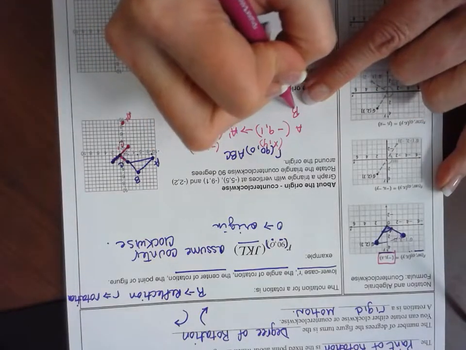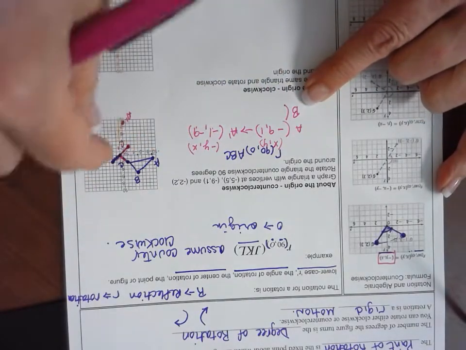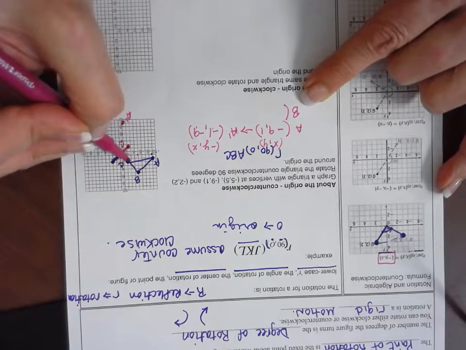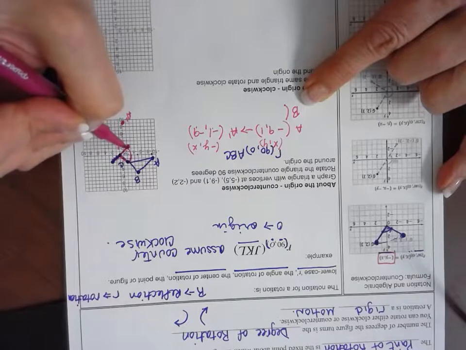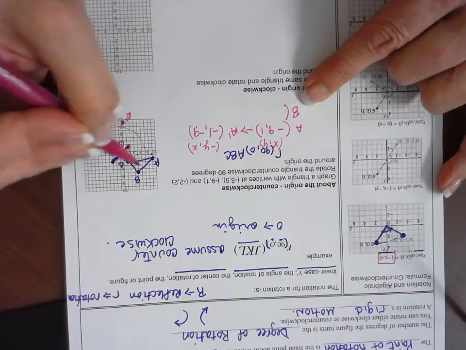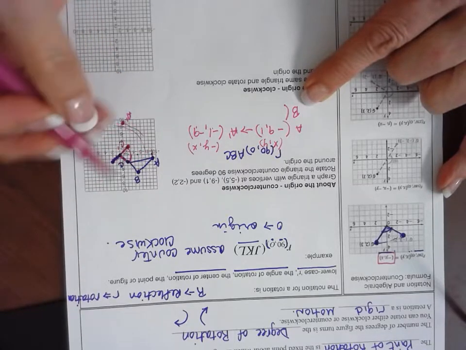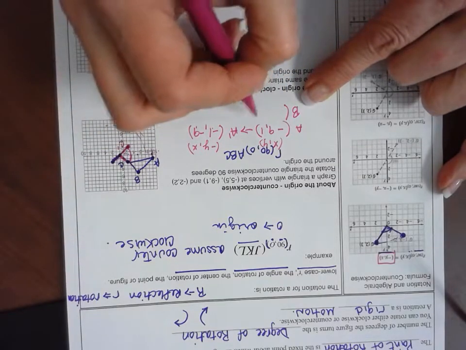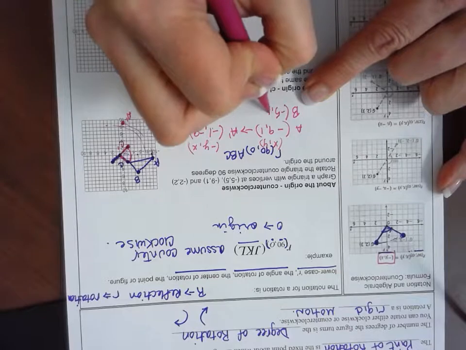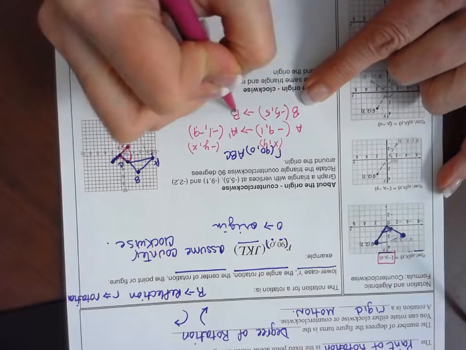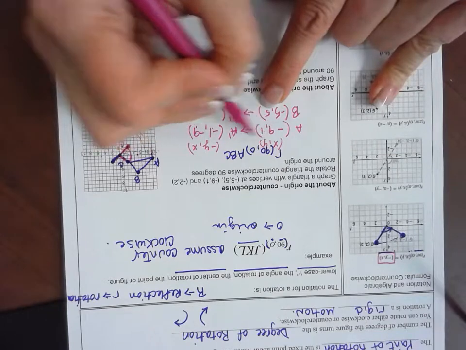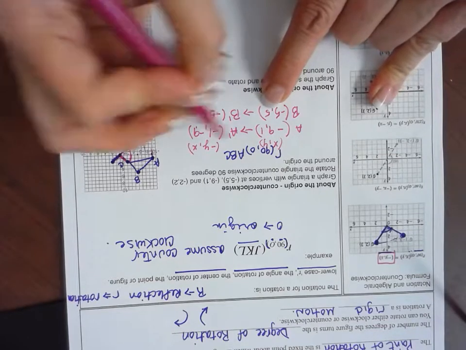Then I need to do the same thing for B, because if you take this shape and rotate it about the 90 degrees all the way down, honestly I think it's easier to do it with the algebra. So B's y was 5, so now it's negative 5.